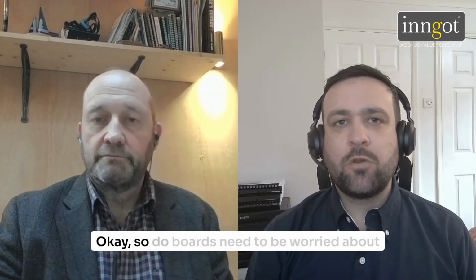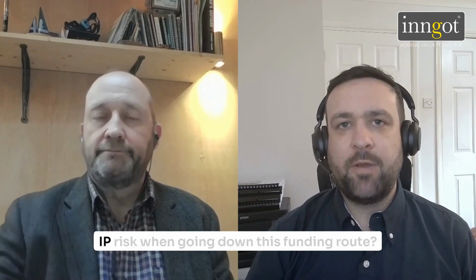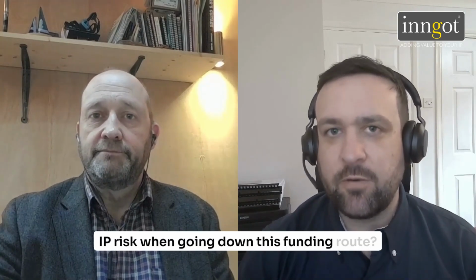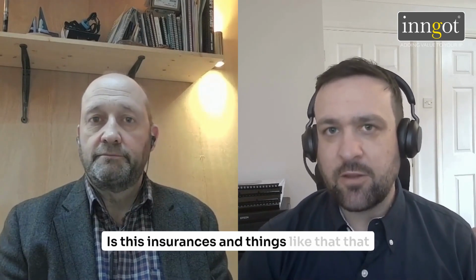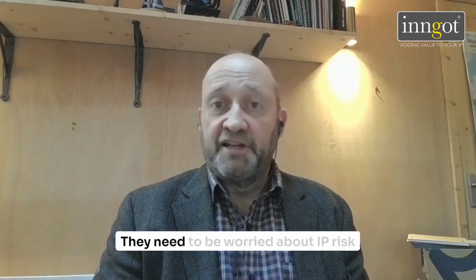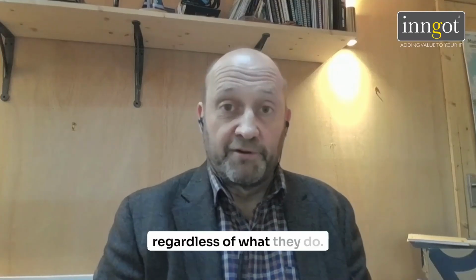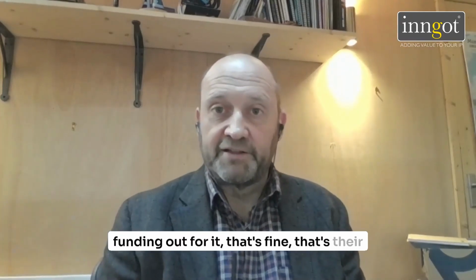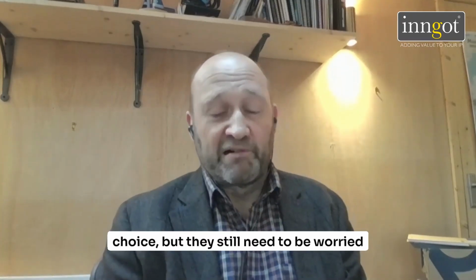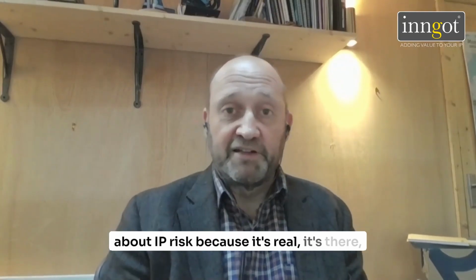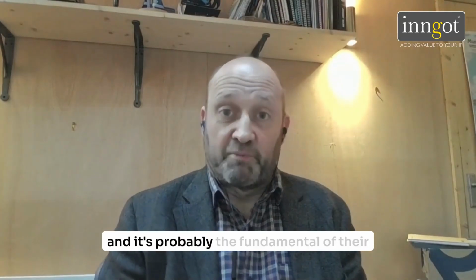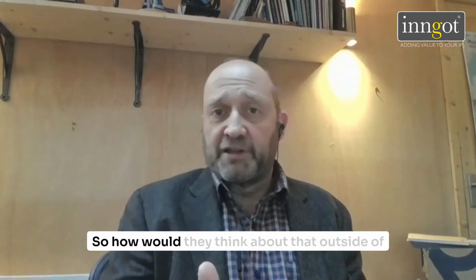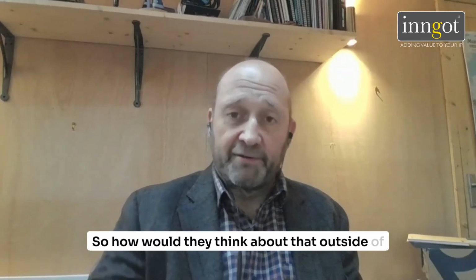So do boards need to be worried about IP risk when going down this funding route? Are there insurances and things like that they can take out? They need to be worried about IP risk regardless of what they do. If they don't even think about taking any funding out, that's fine. That's their choice. But they still need to be worried about IP risk because it's real, it's there, and it's probably the fundamental of their company. Yes. So how would they think about that outside of the funding?